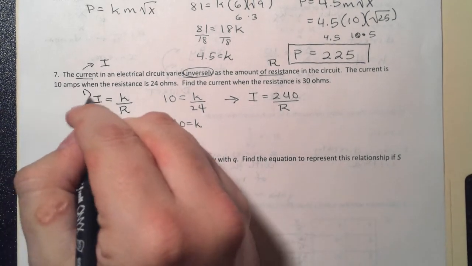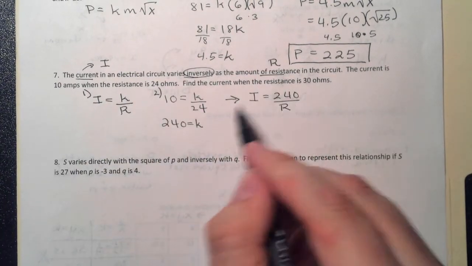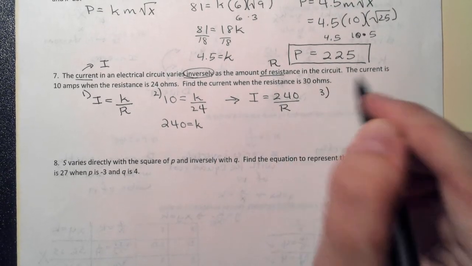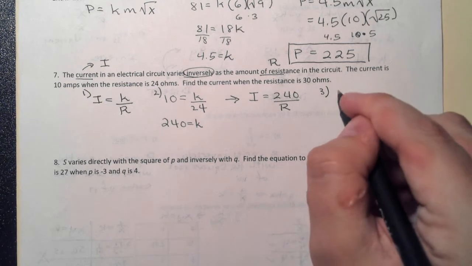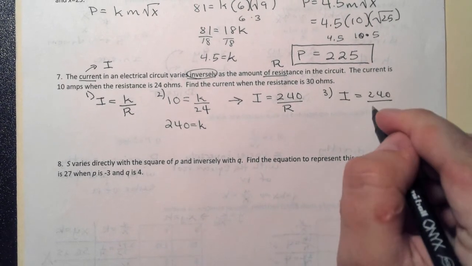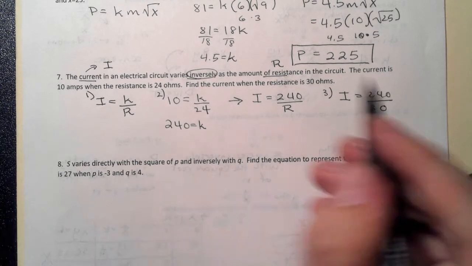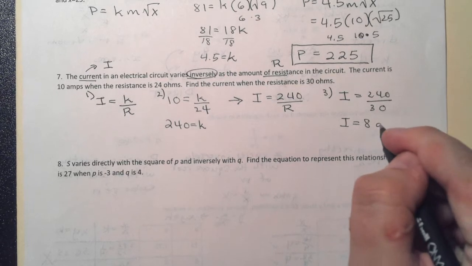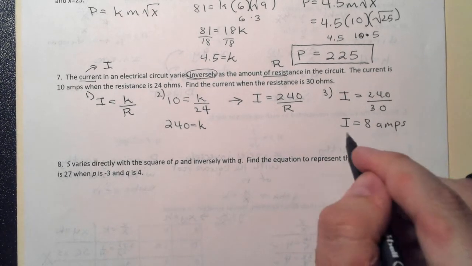So again, step 1, step 2, I now know what K is, so I go to step 3, finding the current for a resistance of 30 ohms. 240 over 30 gives 8 amps.